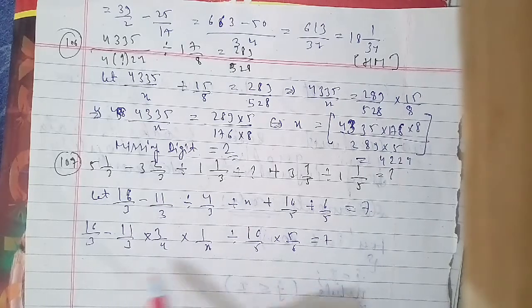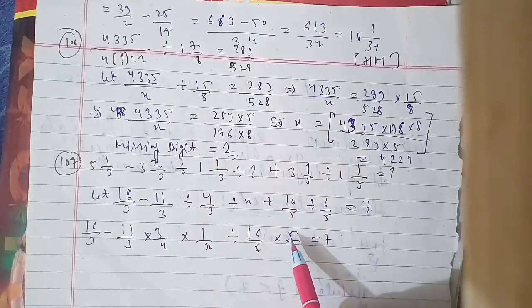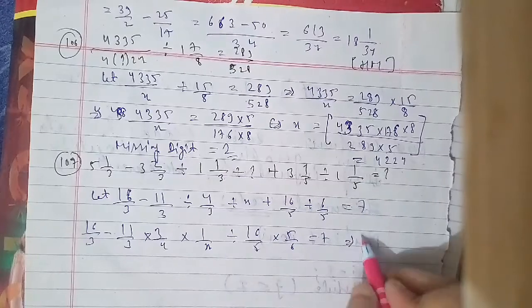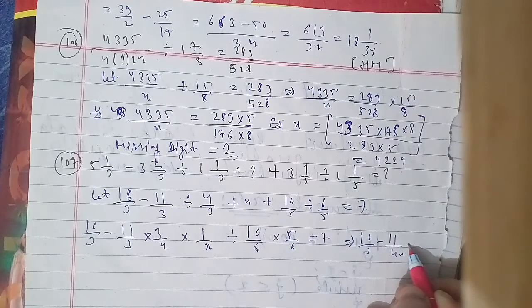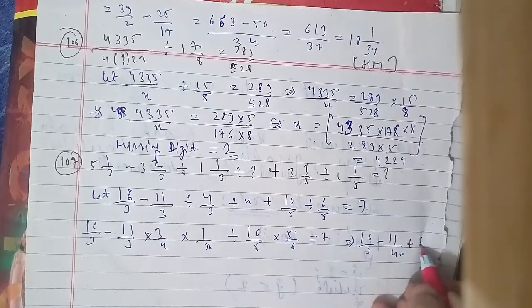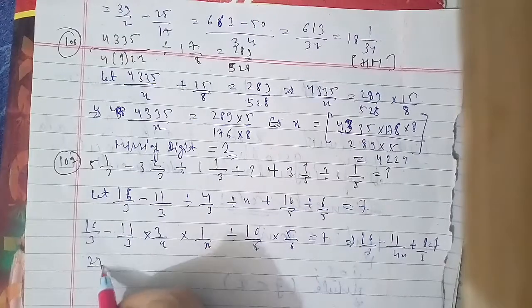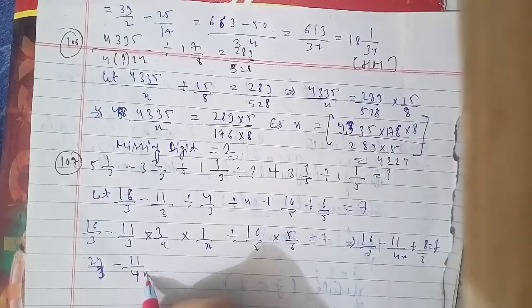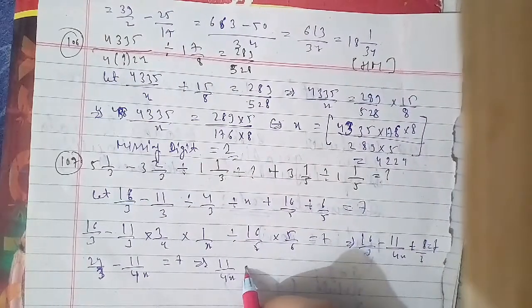Further we'll solve it out, we'll get 16 upon 3 minus 11 upon 4x plus 8 upon 3 equals 7, and that is 24 upon 3 minus 11 upon 4x equals 7, so 11 upon 4x equals 8 minus 7 equals 1, 4x equals 11, x equals 11 upon 4, and that is equal to 2 3 upon 4.